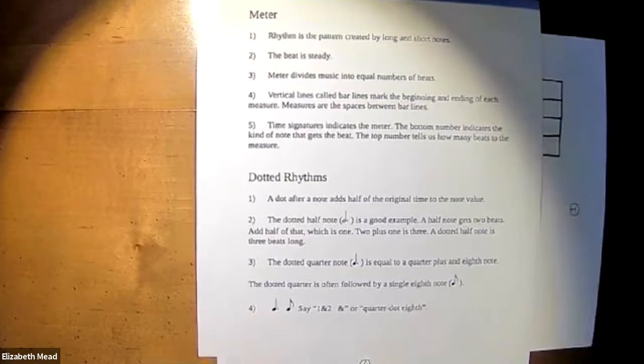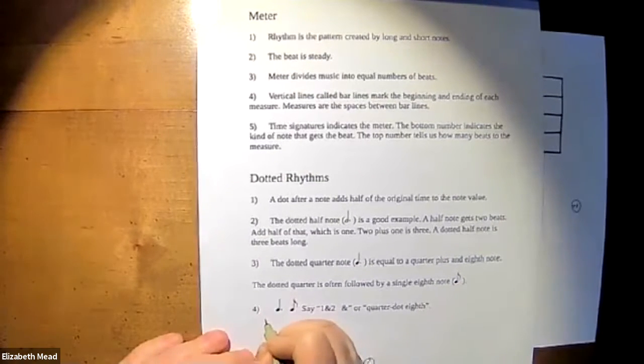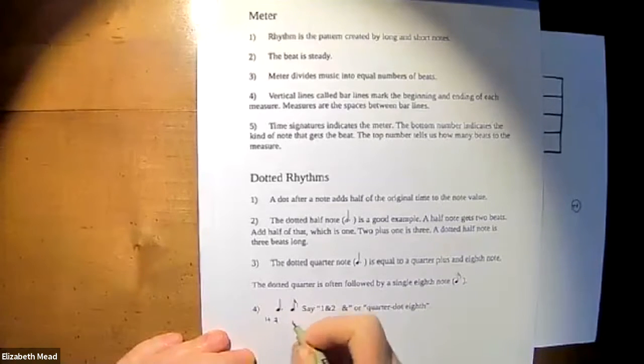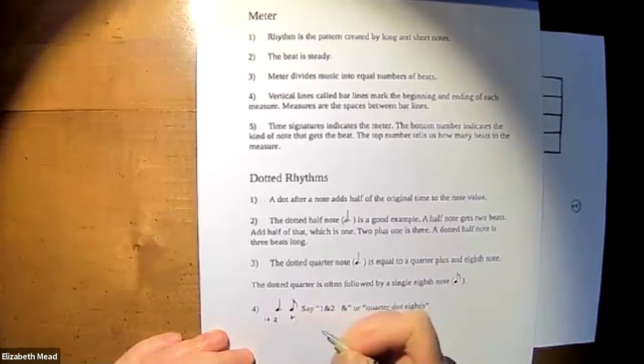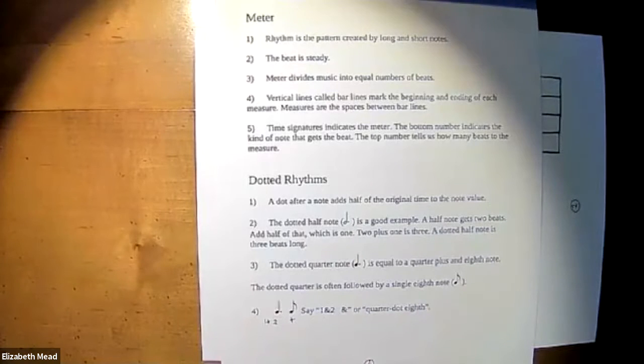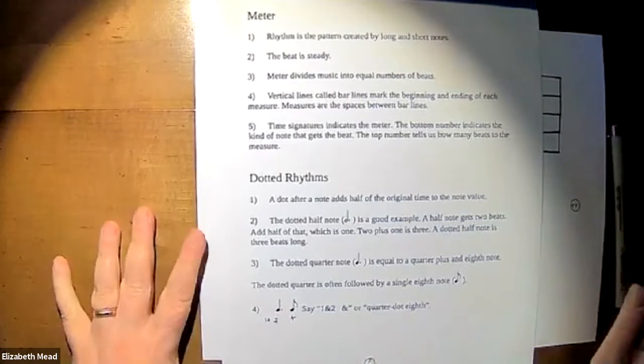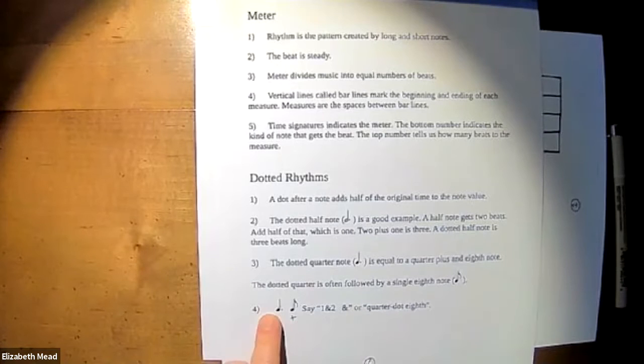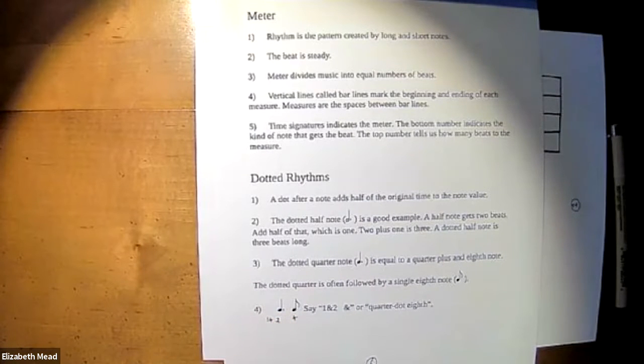So here I have 1 and 2, and here is the and. So we are going to clap and say dotted quarter eighths. So 1 and 2 and 1 and 2 and 1 and 2 and.